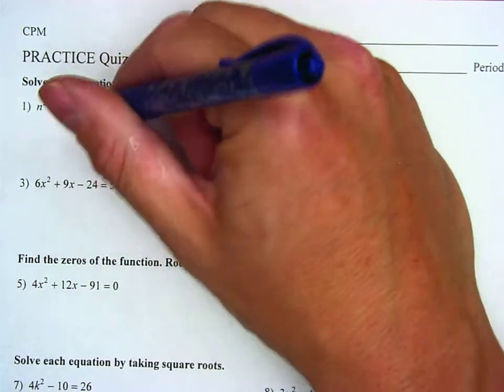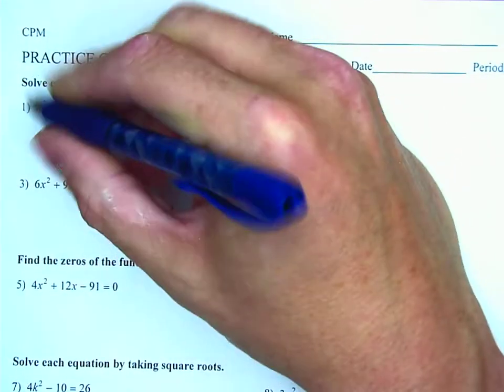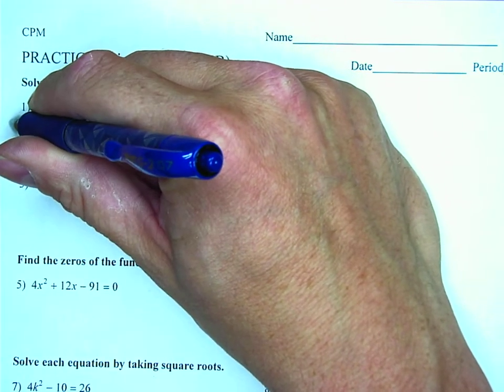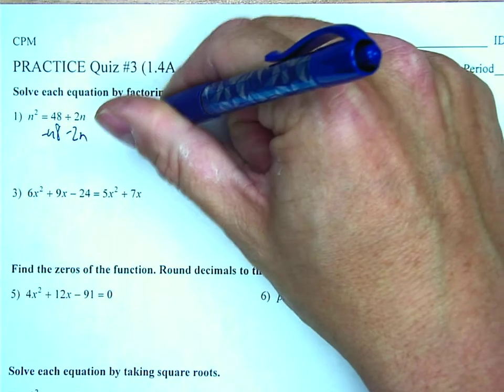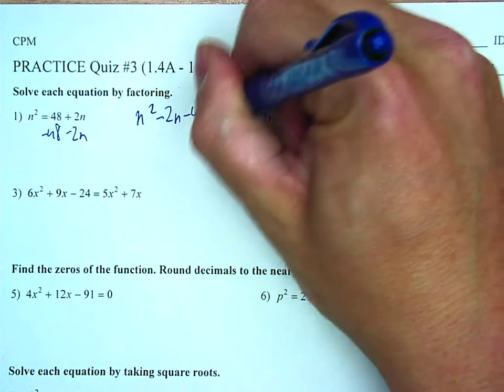So first question, solve each equation by factoring. We're going to get everything on the left side for all 4 of these equations. So subtract the 2n and subtract the 48 over to the n squared. So this is going to be n squared minus 2n minus 48 equals nothing.